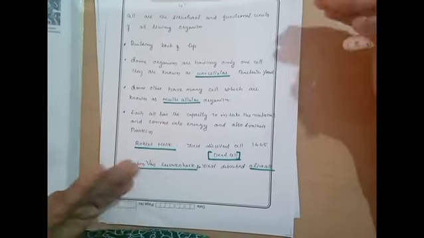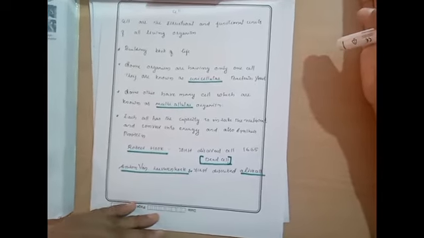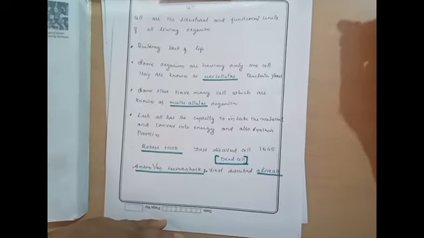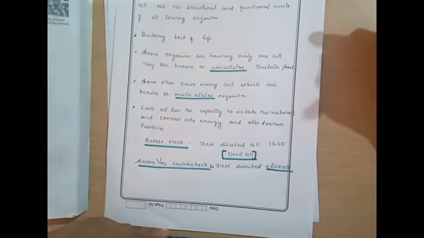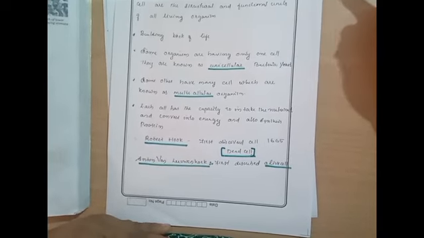Animals are multicellular organisms. Each cell has the capacity to take in nutrients and convert them into energy, and also to synthesize proteins.